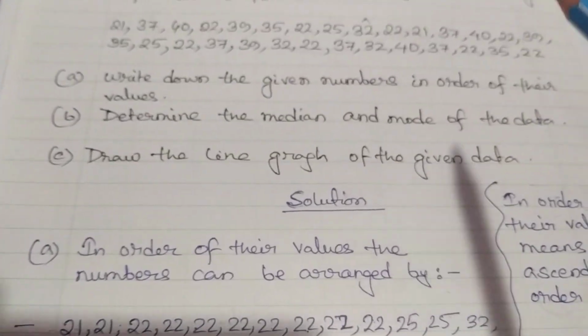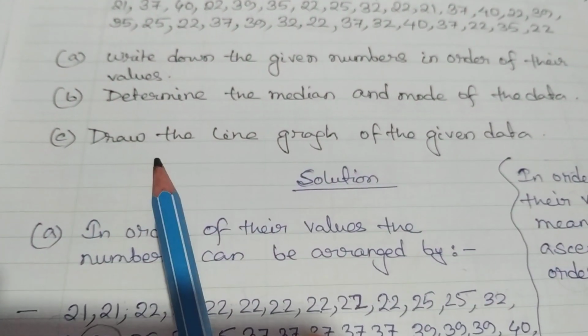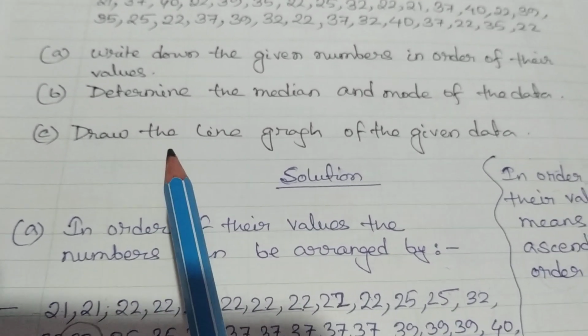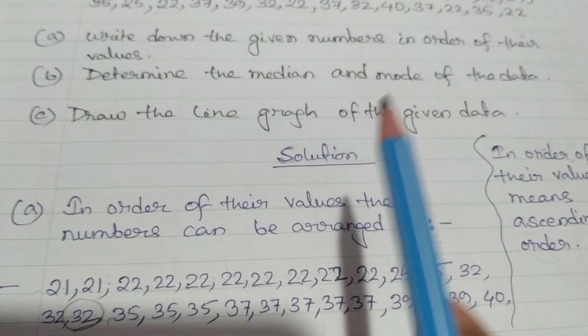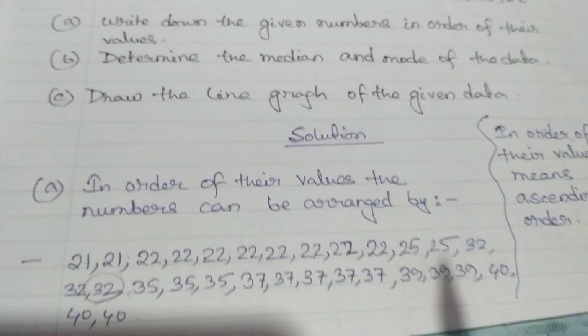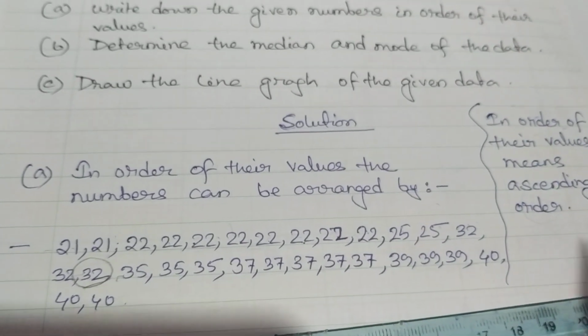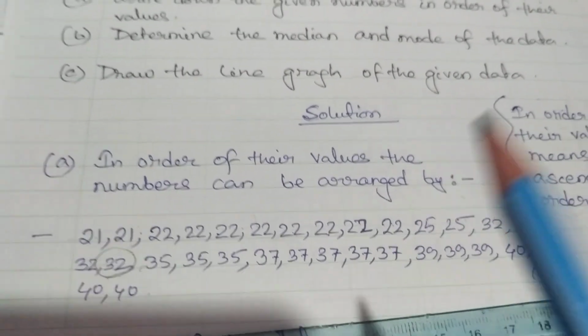Got it? So now we are moving on to the last part, that is to draw the line graph of the given data. So in order to draw the line graph, first of all we need to make a table. What would be the table about?